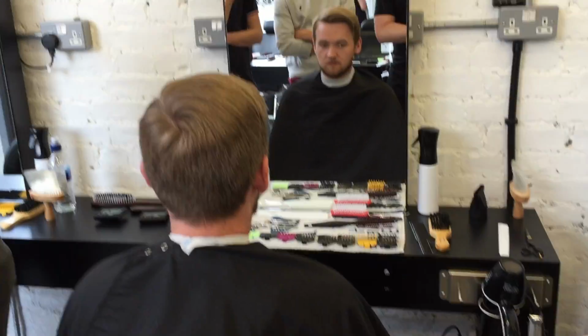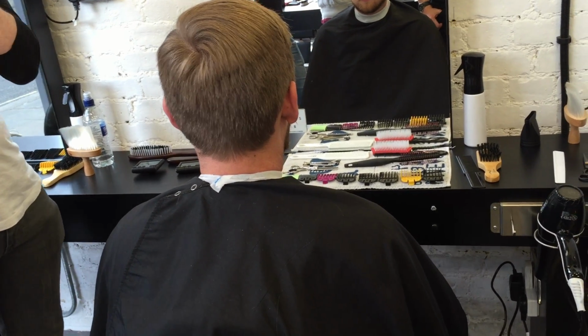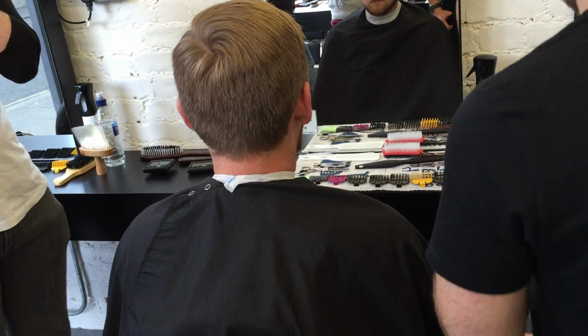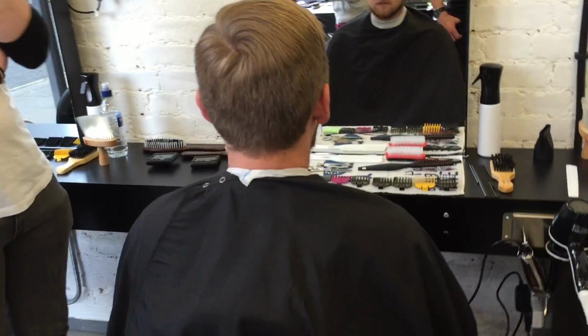Always check your clippers to see if they're cutting, yeah? This is the most sensitive part here. So if you come across it, you can tell if it's biting at all. If it's biting, it needs to be adjusted. But they're fine, I just need to adjust the other bit.